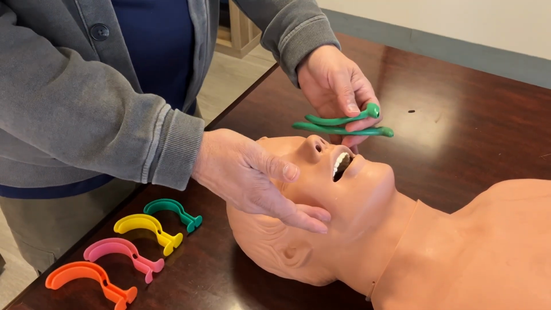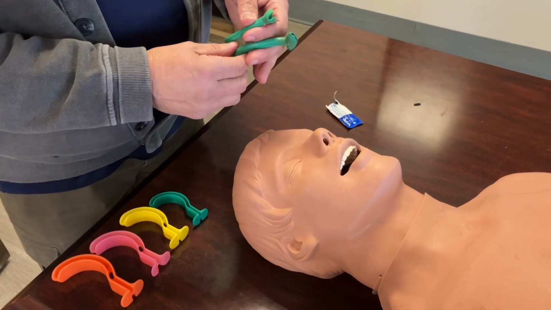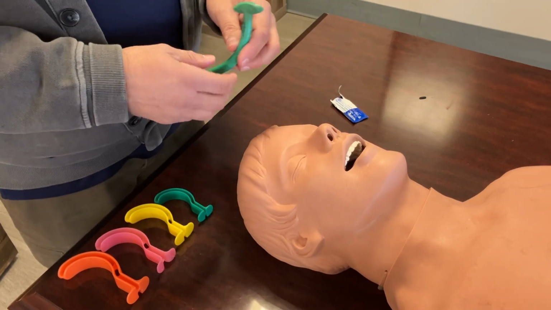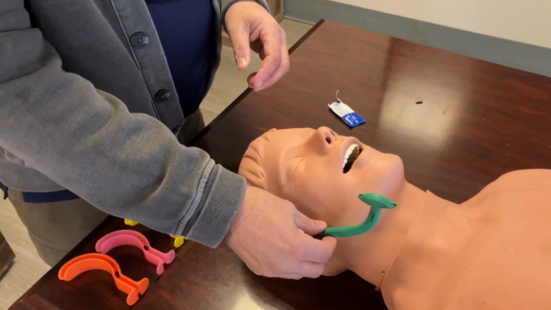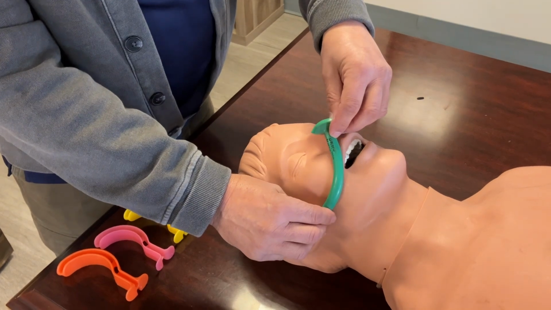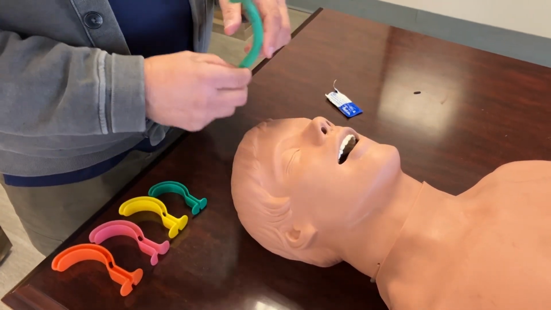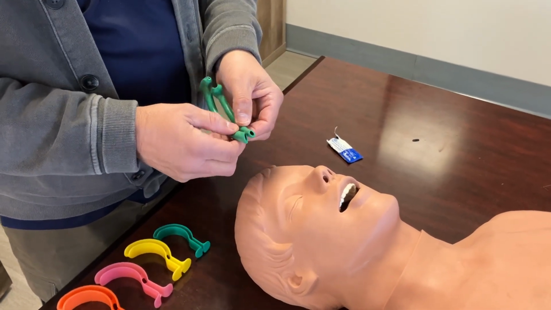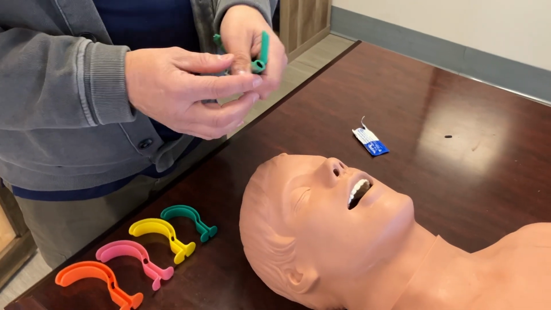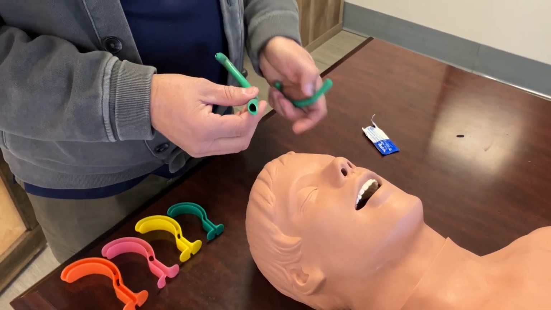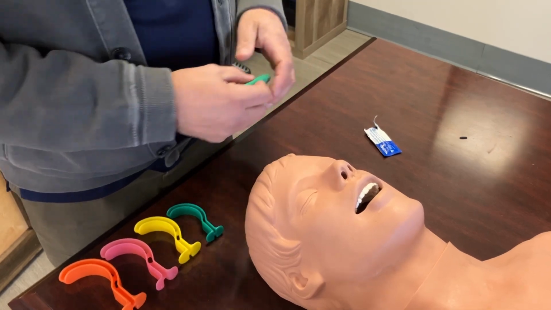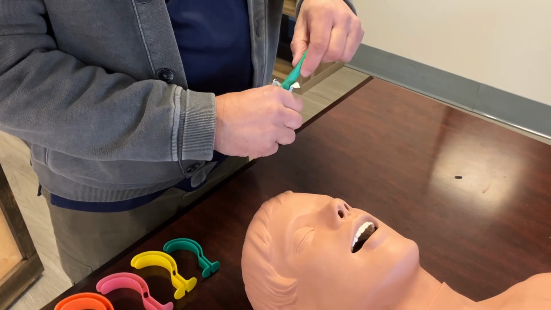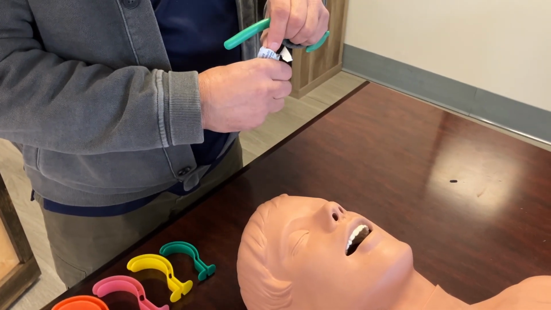If they have a gag reflex and we cannot put the OPA in, then we'll put in an NPA. When we put this in, we have to again measure. We're going to measure from the ear to the nose to get the average size. As far as the diameter of the tube goes, because there are different sizes, we go by the patient's small finger for the diameter. To put this device in, the first thing we have to do is lubricate it to make it slide in easier.